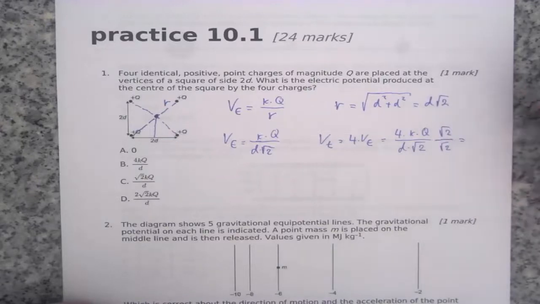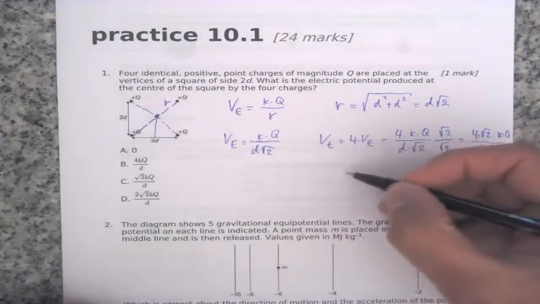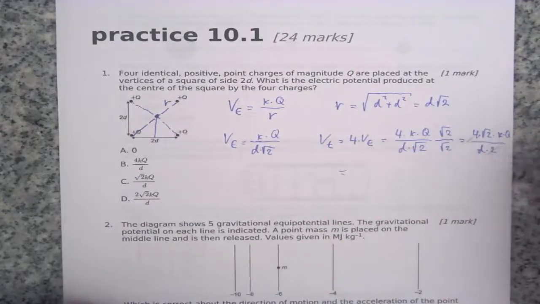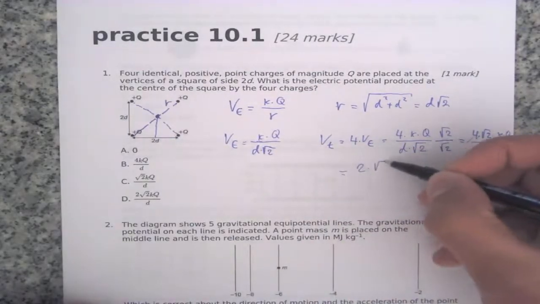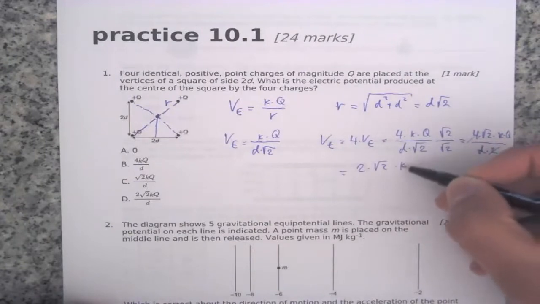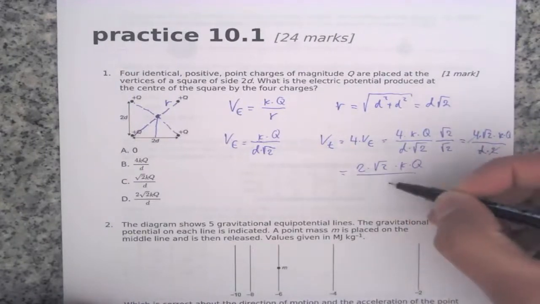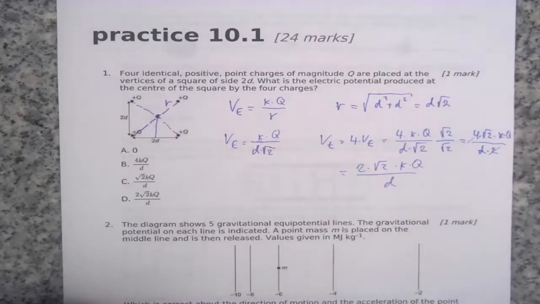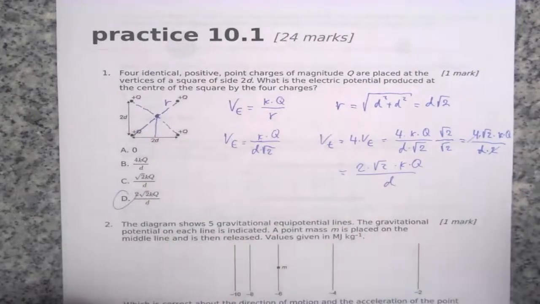Let's see what we can have. So you have 4 times square root of 2 times K times Q divided by d times 2. So from here, you can see that this will cancel out. It will give you 2 square root of 2 times K times Q divided by d. So of course, this is the correct answer, D.